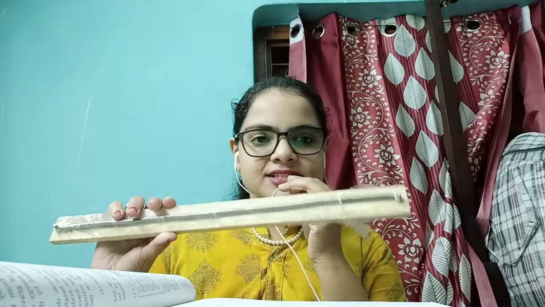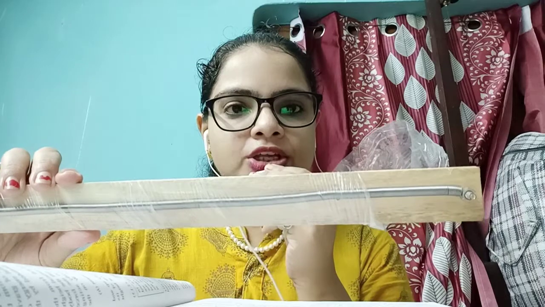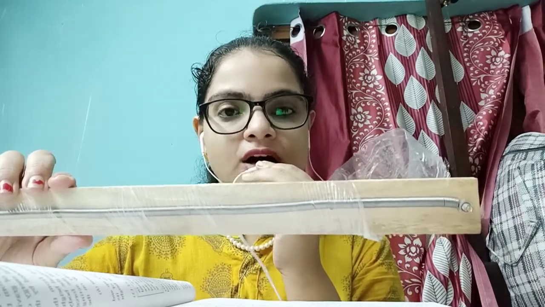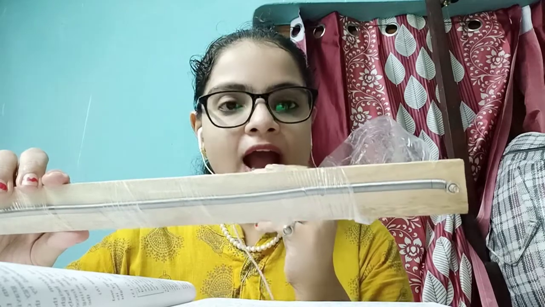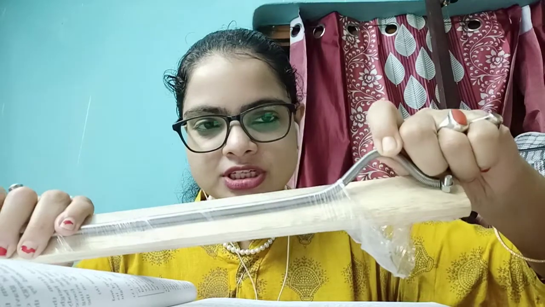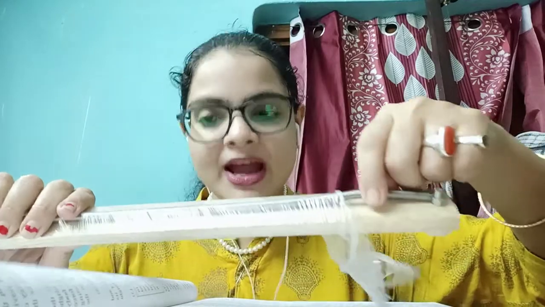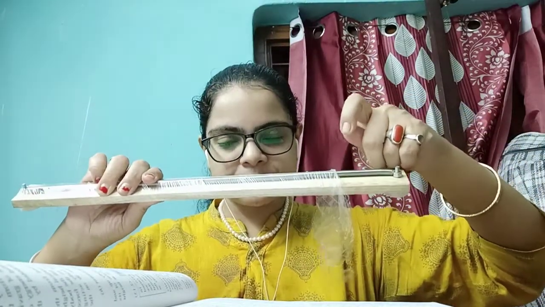Hello children, we came back with the same main topic, that is potential energy, but a different subtopic, that is elastic potential energy. Now, for elastic potential energy, I am bringing this device over here again. You can see that the spring is compressed, and whenever I pull it, it is visible that there is a change in the shape and size of this.